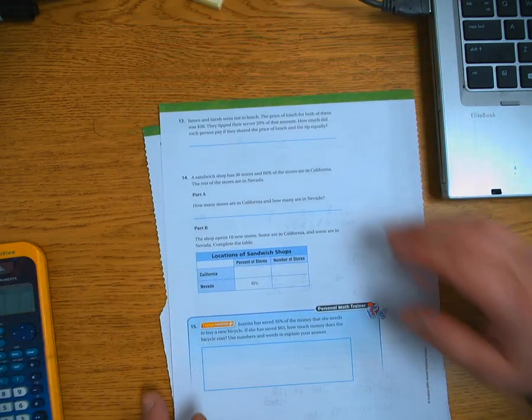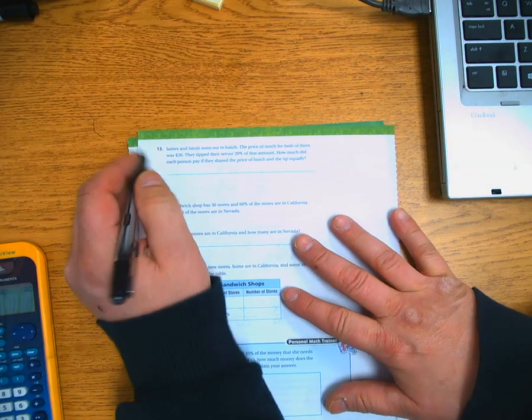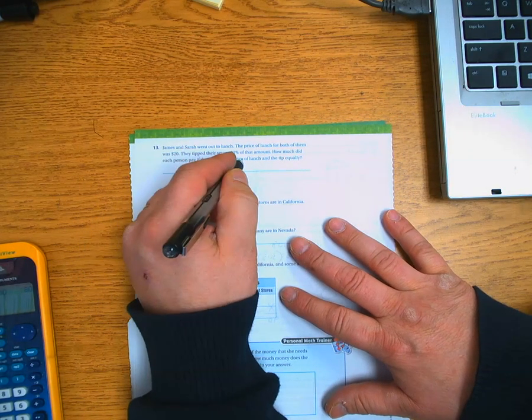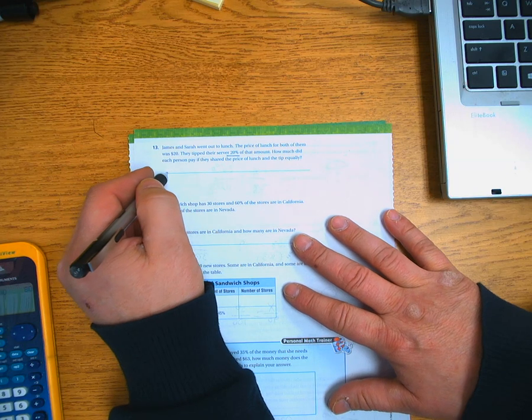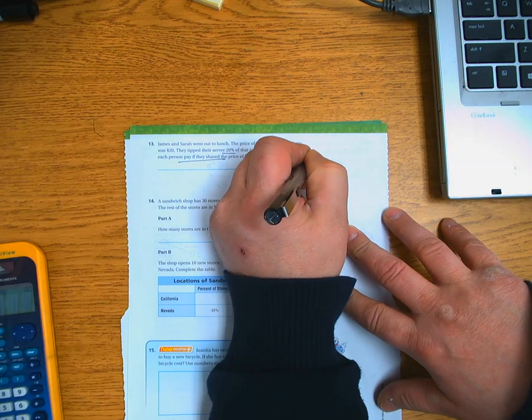Next, number 13. James and Sarah went out to lunch. The price of the lunch for both of them was $20. They tipped the server 20%. How much did each person pay if they shared it?